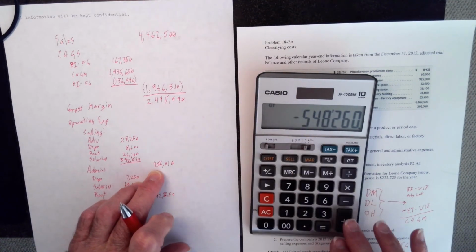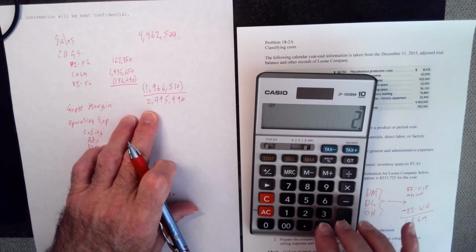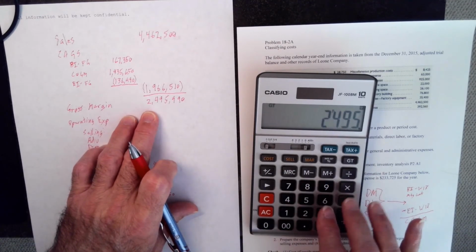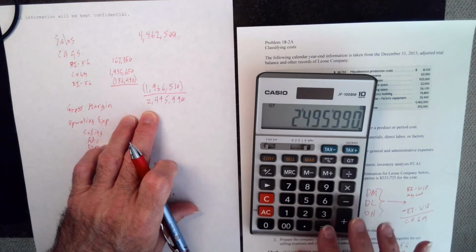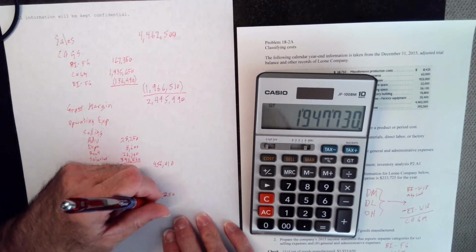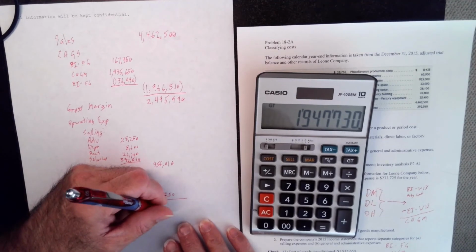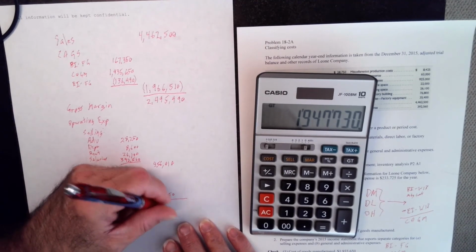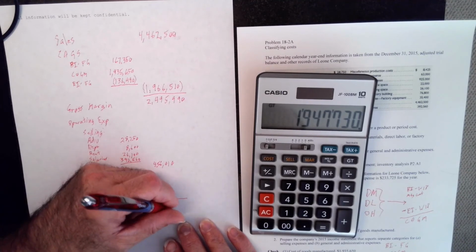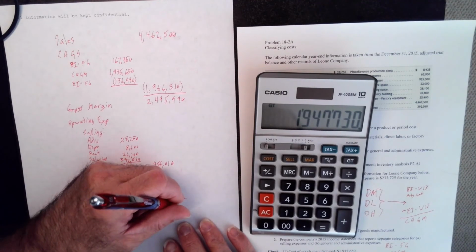We'll subtract that from 2,495,990, and I get 1,947,730.